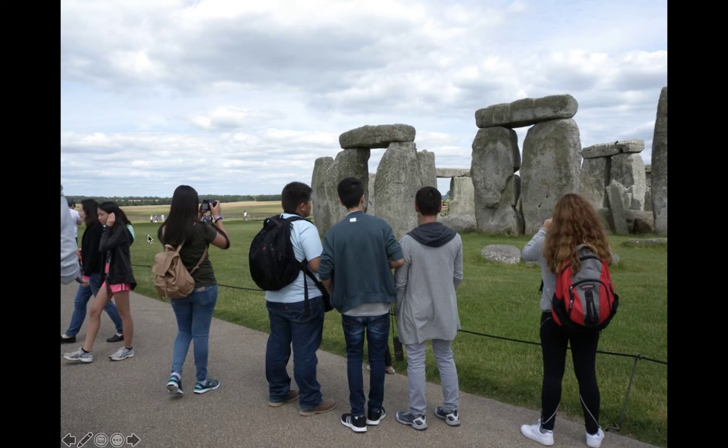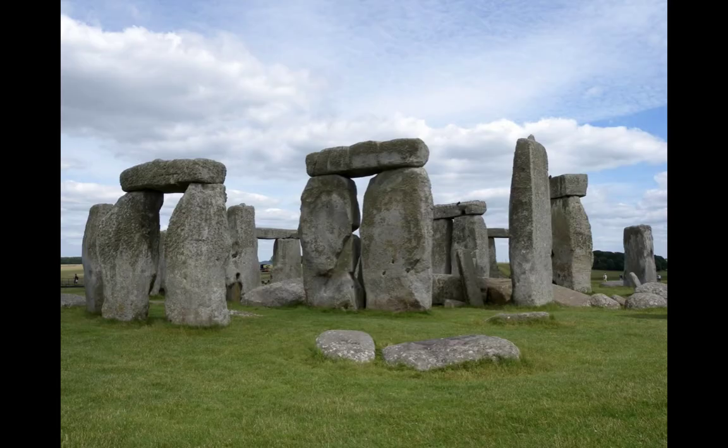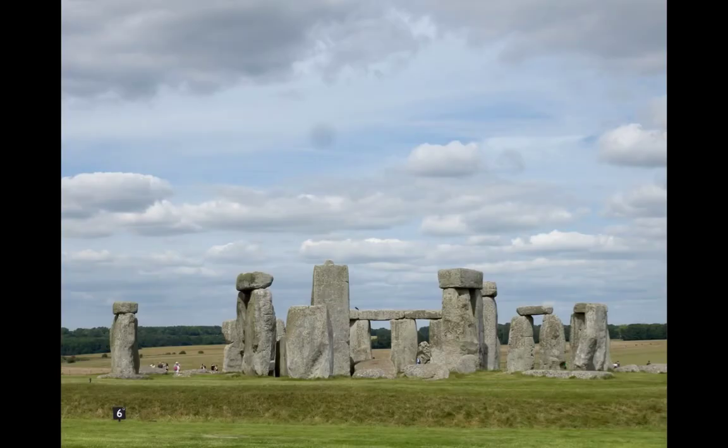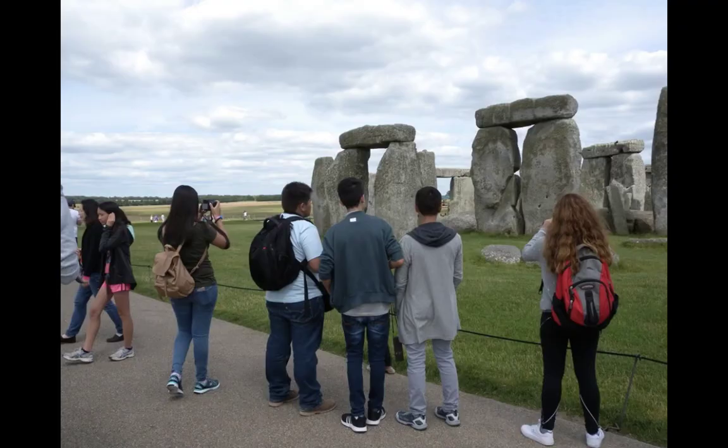Some clues to what the place was used for come from, let's just look at some more pictures. I mean, without any people in it, it's hard to tell how big it really is. From a distance, it looks like it's towering over all the people, and I think this gives you a little bit more accurate perspective.